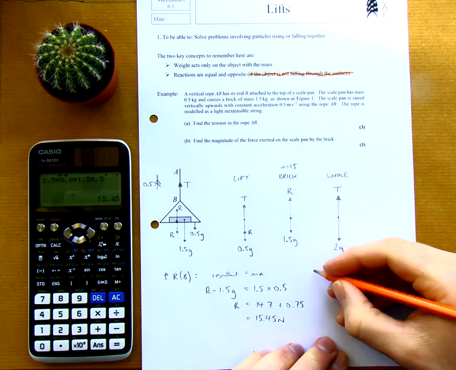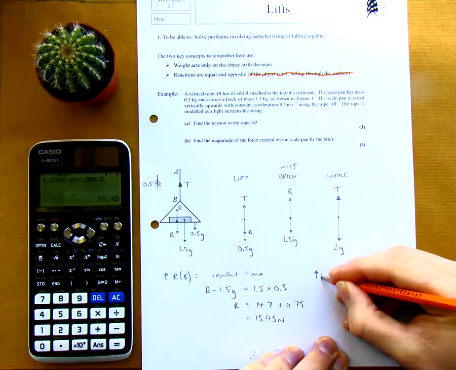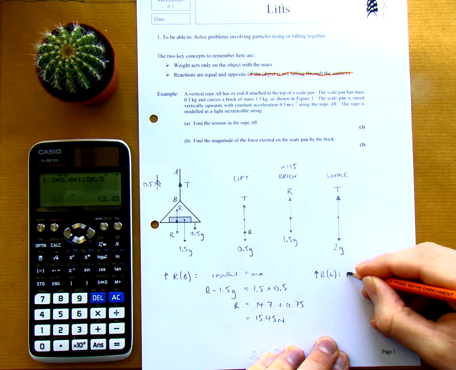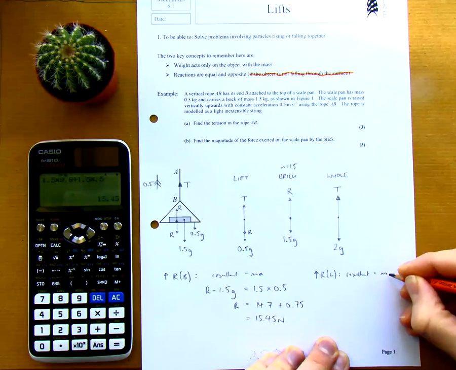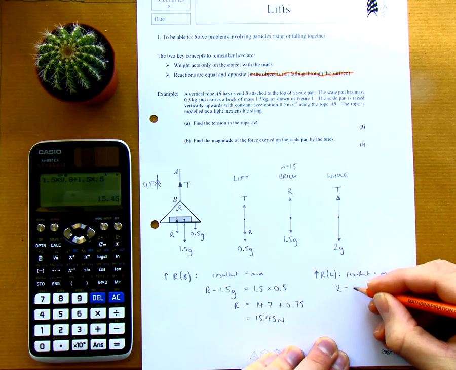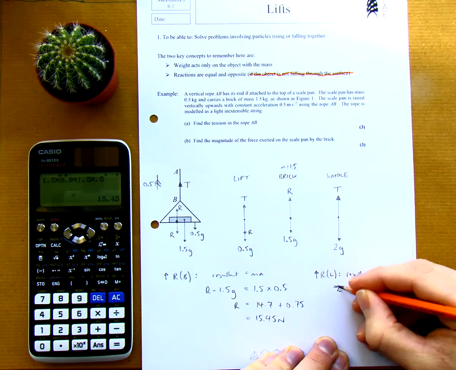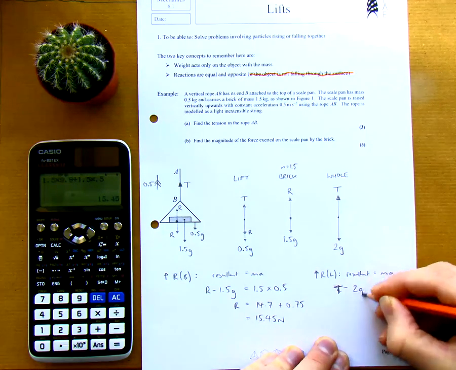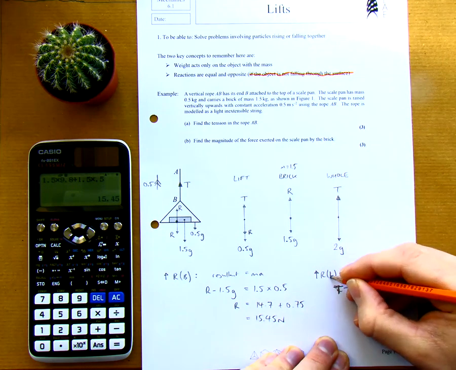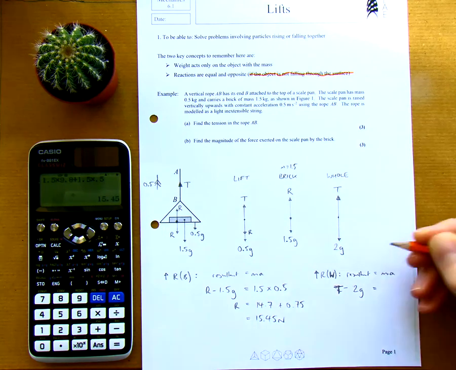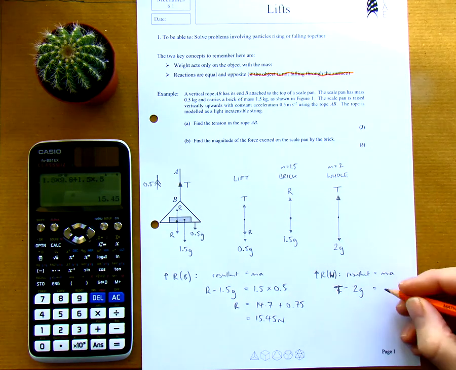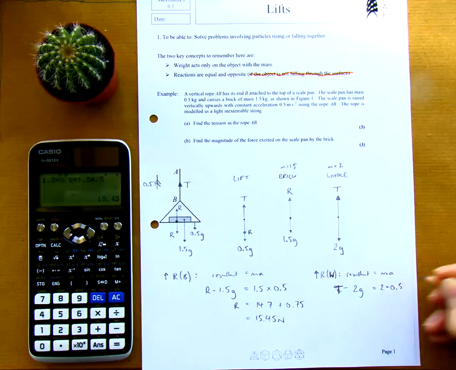Now if I do the exact same thing on the lift, I'll resolve the lift, taking up to be positive. The resultant force equals mass times acceleration. The resultant force is T take away 2g, and that equals the mass of the whole system. I'm looking at the whole system here. The mass of the whole system is 2, so it's 2 times by an acceleration of 0.5.